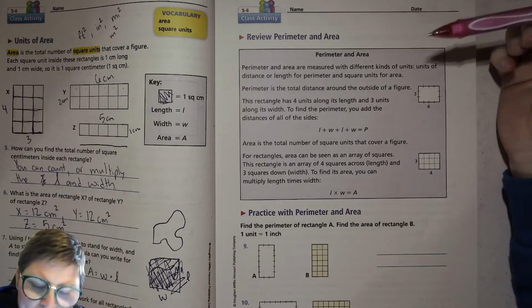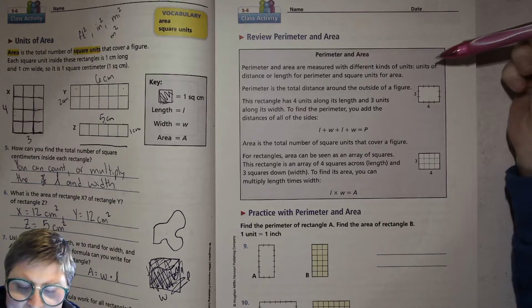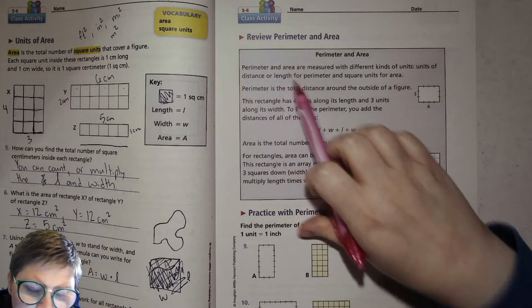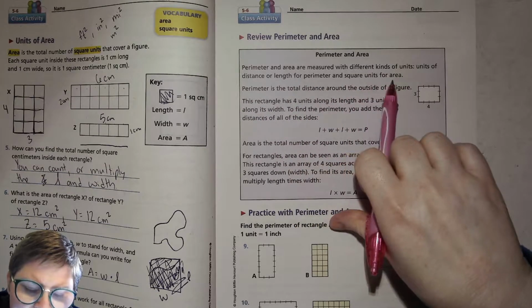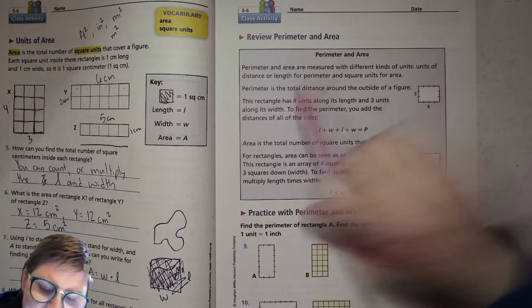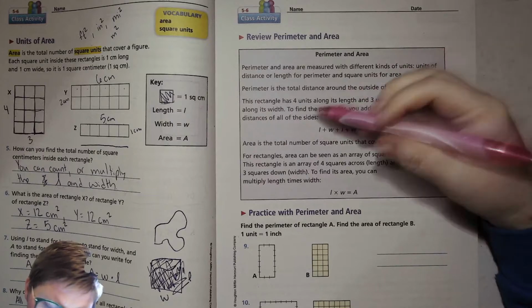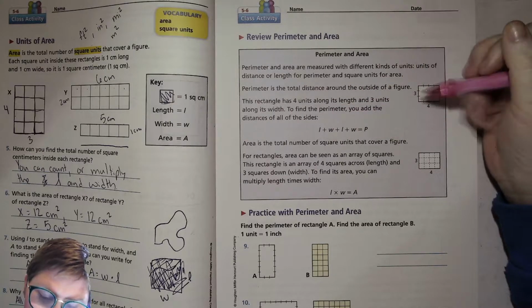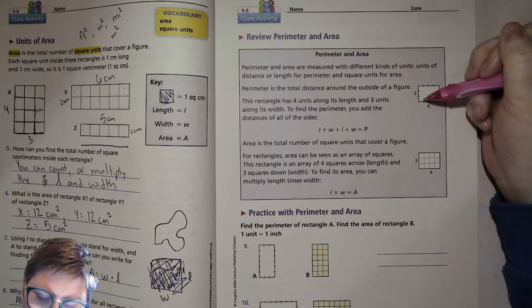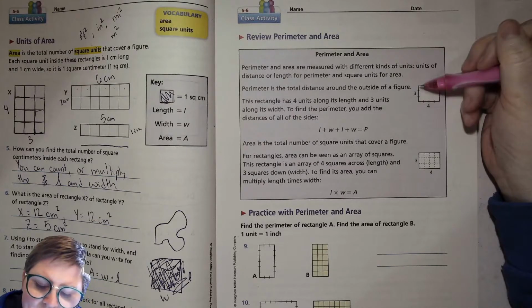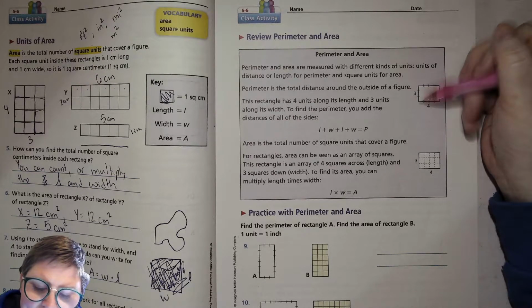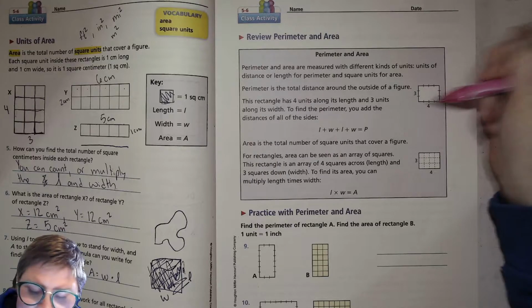Perimeter and area are measured with different kinds of units: units of distance or length for perimeter, and square units for area. Perimeter is the total distance around the outside of a figure. This rectangle here has 4 units along its length and 3 units along its width. Remember, the width is the up and down one and the length is the side to side one.